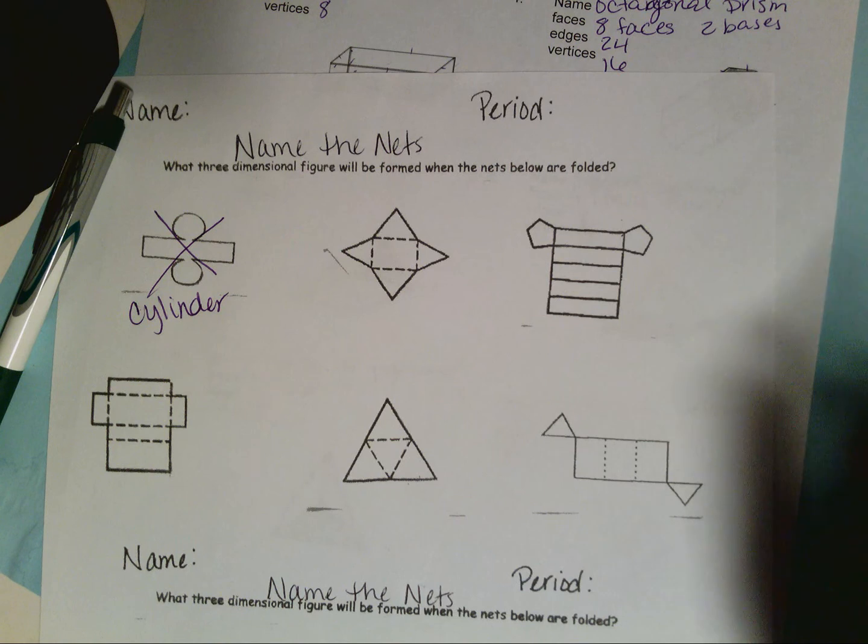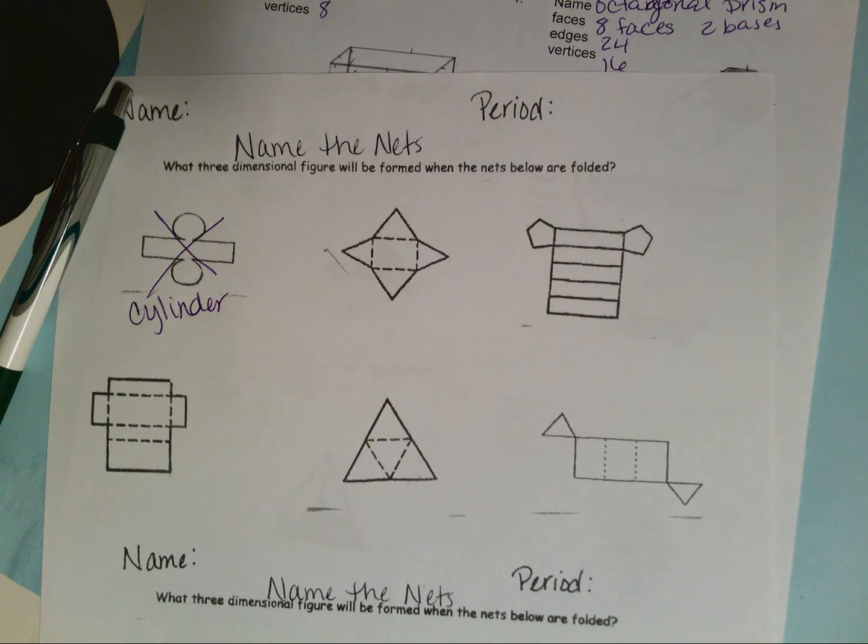So you will need to actually come up with the names. There's no word bank. Remember, your 3D figures are named by their bases. If it comes to a point, it will be a pyramid. And if it has 2 bases that are parallel, it will be a prism.